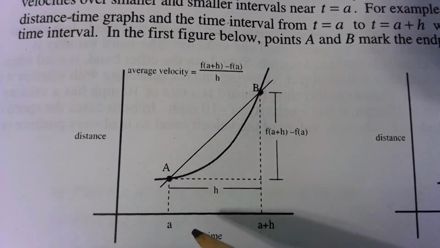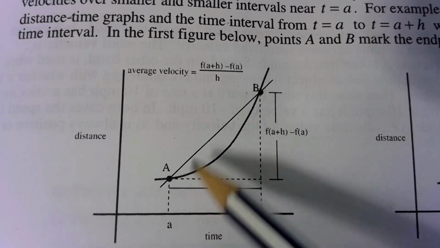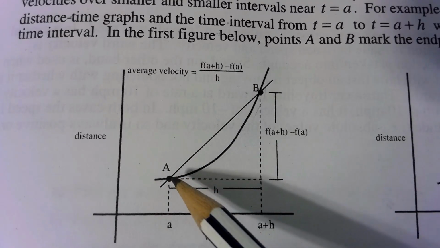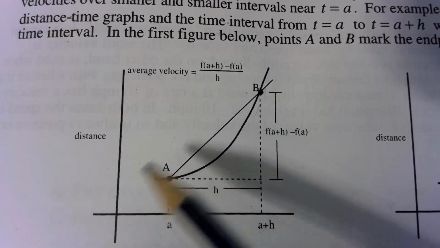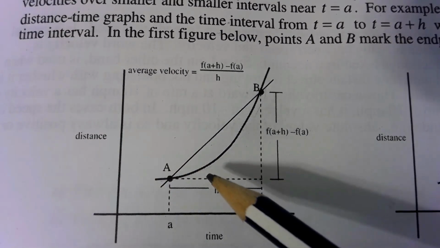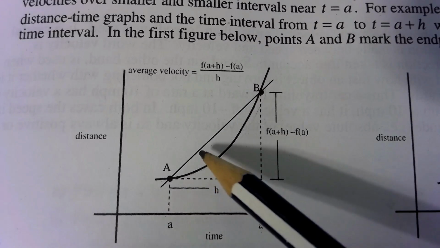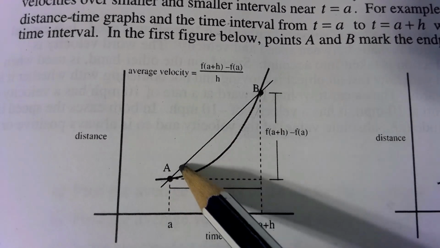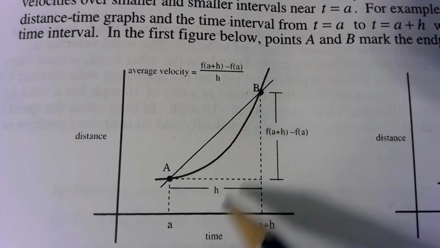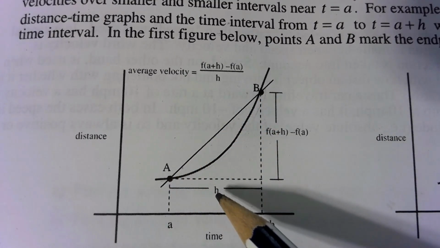And so if I wanted to figure out the average rate of change, same as average velocity, since velocity is a rate of change, over this interval from A to B, I could do it, because I can construct a secant line and I know how to find the slope of a line.